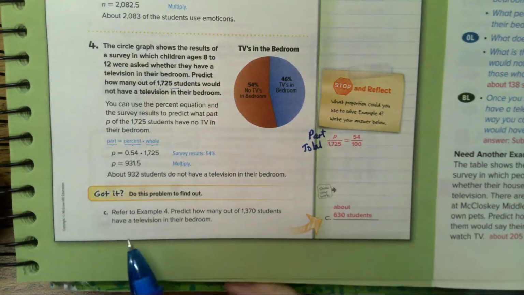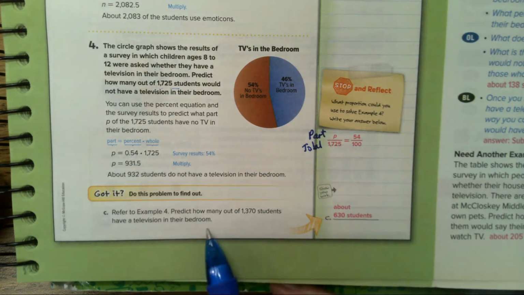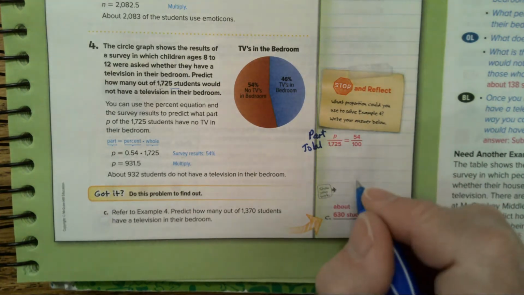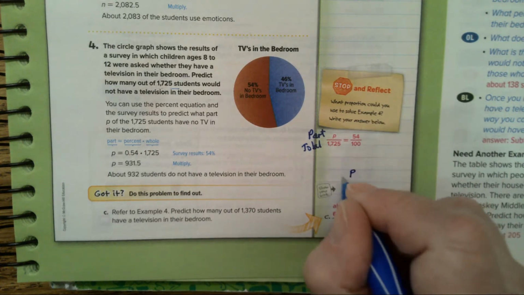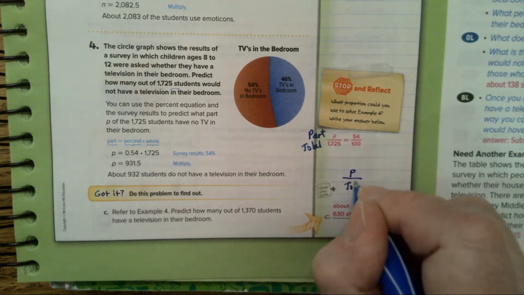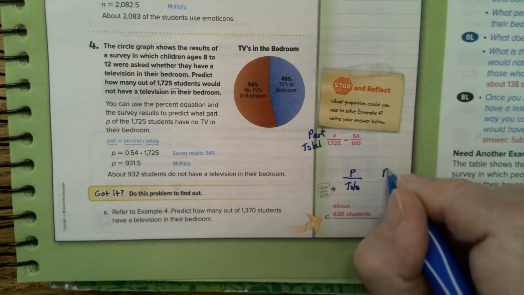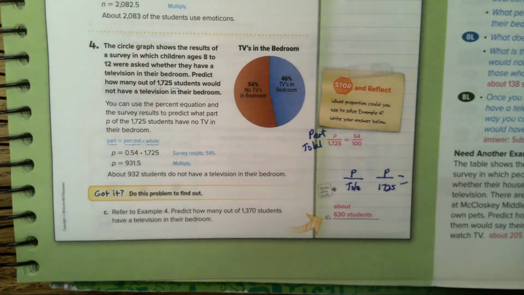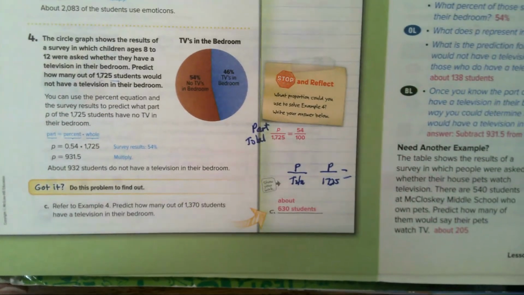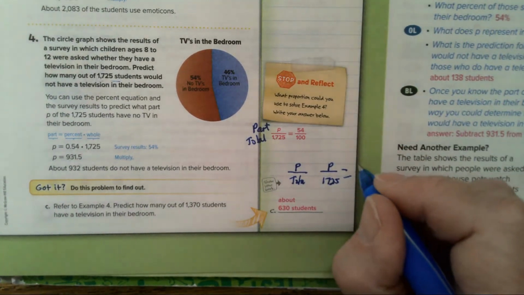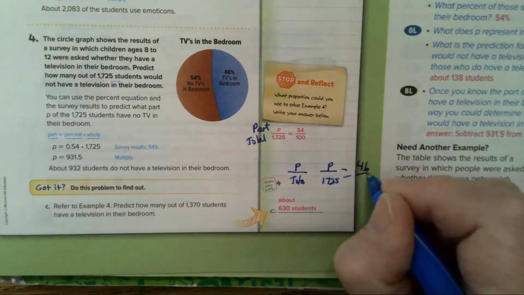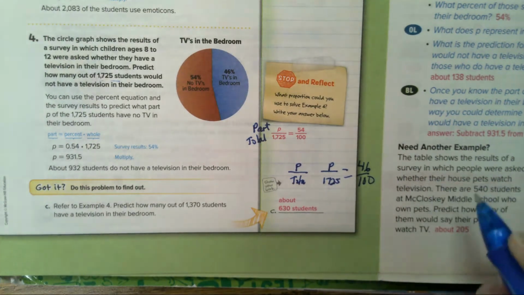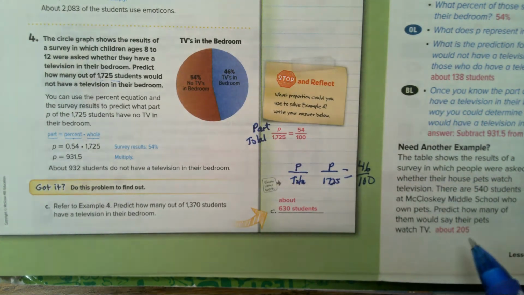Now refer to example 4. Predict how many of the 1,370 students have a television in their bedroom. So here, it's part over total. Here, the P is still over 1,725, but instead of 54 over 100, you have 46 over 100. And do you remember you can do the cross products, you cross multiply and divide?